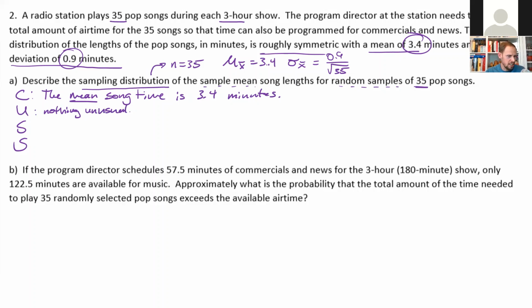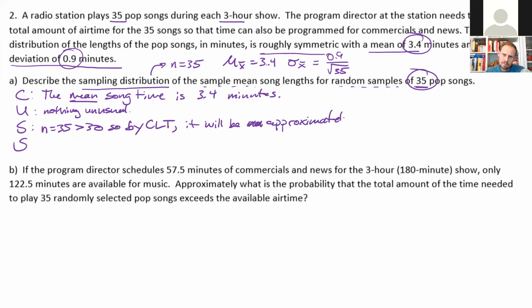In fact, that's not going to be checked here, but on other graphs or other questions, it could be. Shape. Let's see, our n here is 35. So n equals 35 is greater than 30. So by the central limit theorem, it will be normal, or approximately normal. I should probably say approximately. Nothing's ever exactly normal. It's usually just approximately normal.